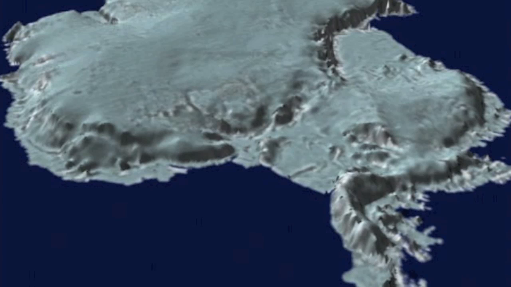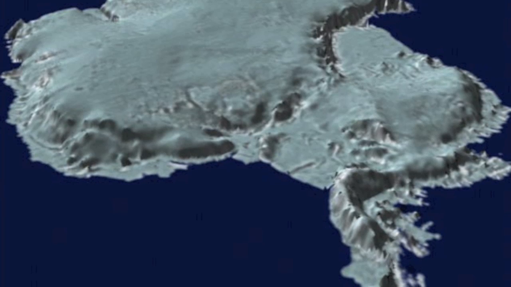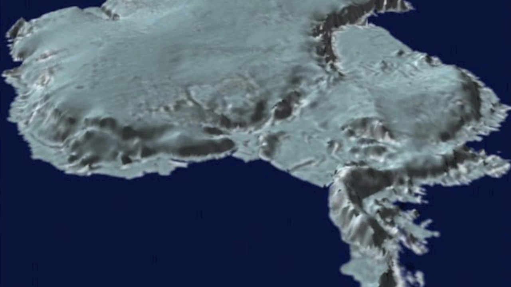The Antarctica plate is the fifth biggest plate in the world, moving about 1 centimeter a year towards the Atlantic Ocean.